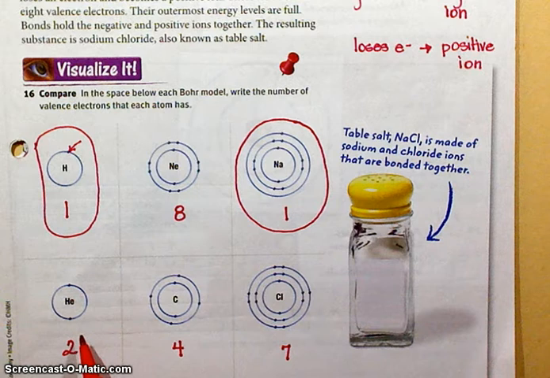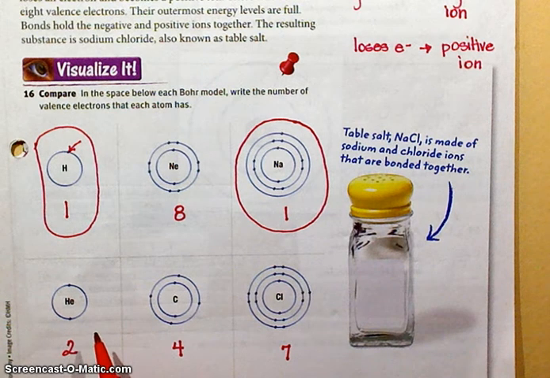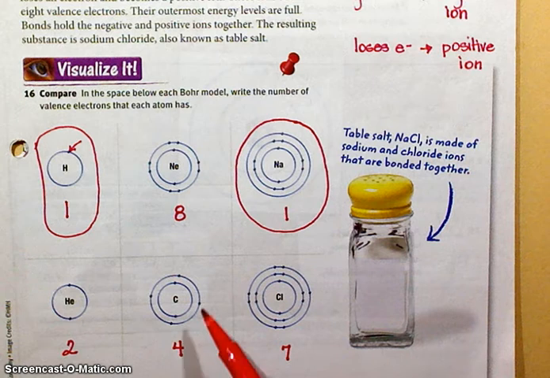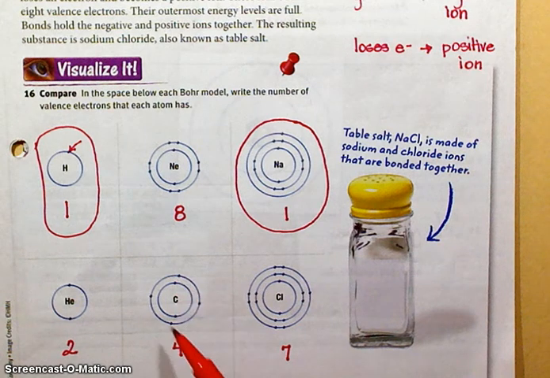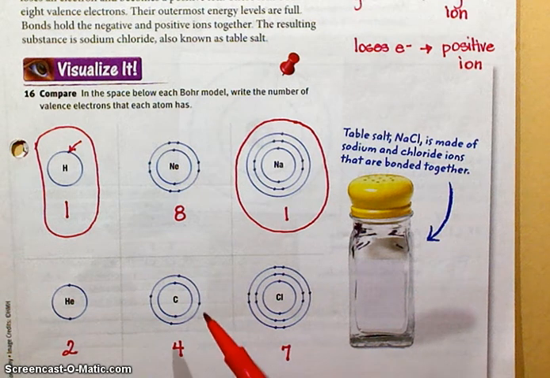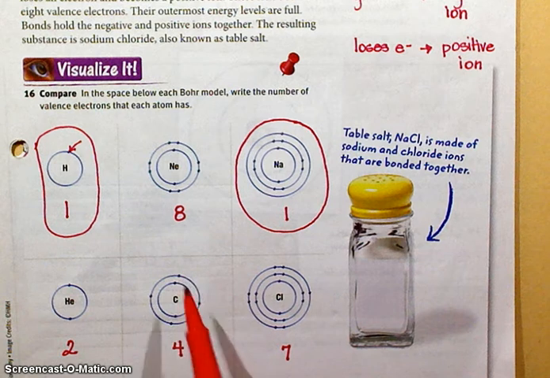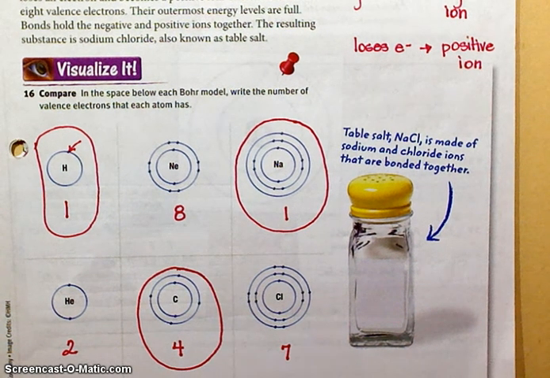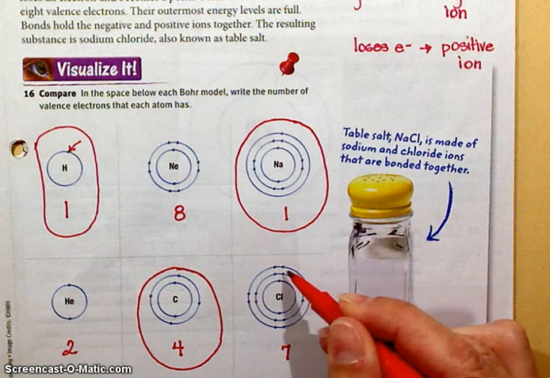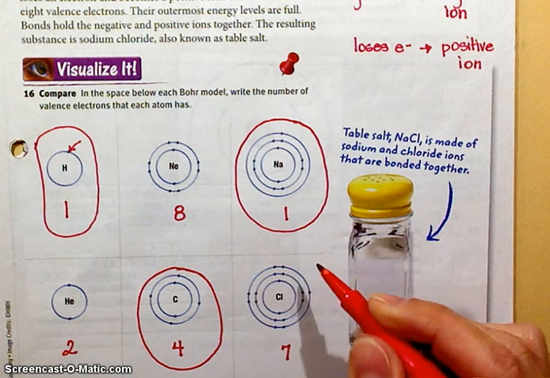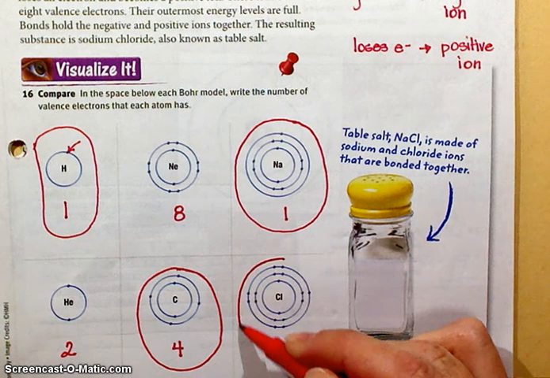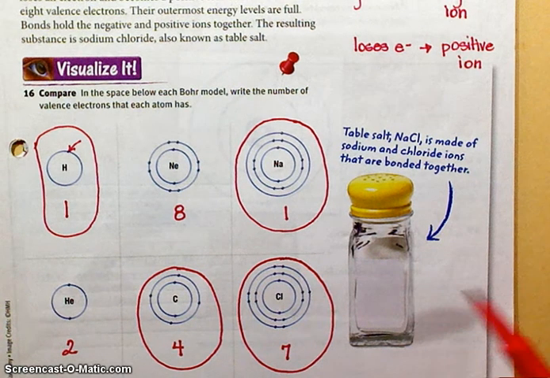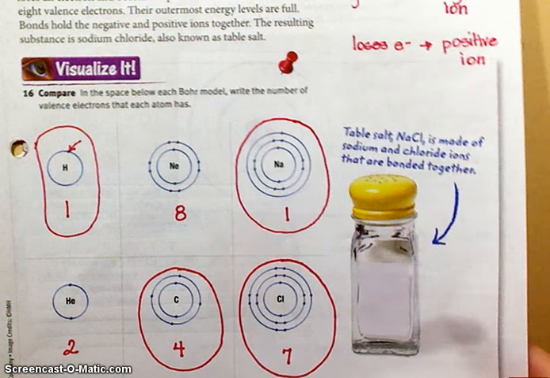Helium has 2 valence electrons in its outermost energy level, so it's stable. It's not going to form any bonds. Carbon has 1, 2, 3, 4, but it needs 8 to be stable and have a full outer shell of electrons, so carbon will form chemical bonds. And chlorine has 1, 2, 3, 4, 5, 6, 7, but it needs 8, so it will also form chemical bonds.